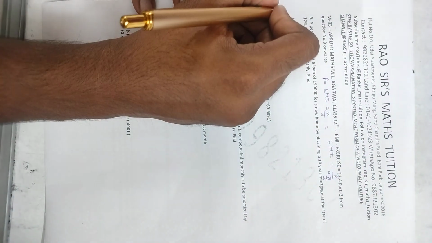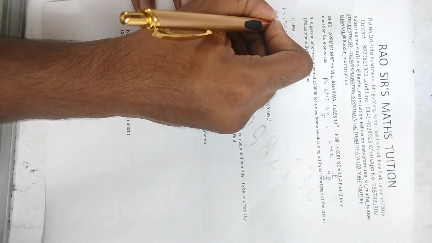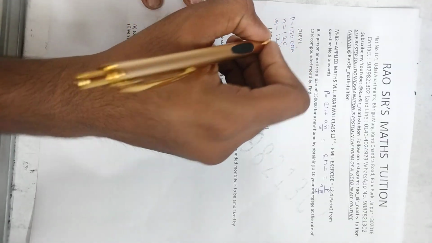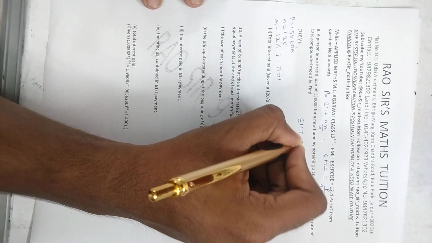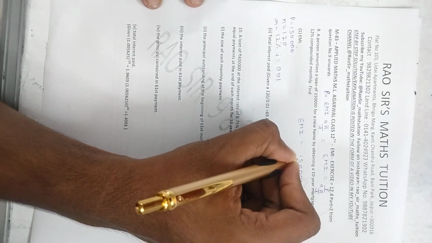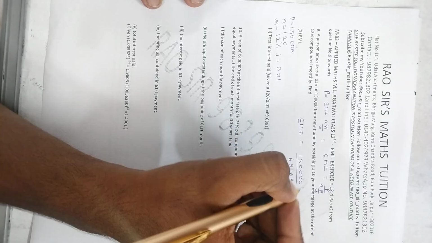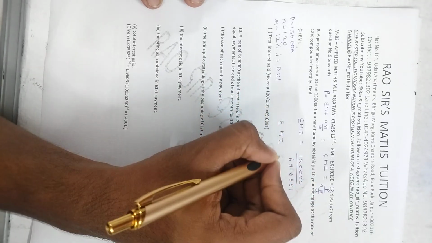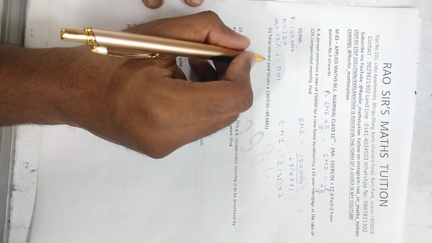P is given as 1,50,000, N is 120, and R is 12%. I is equal to 0.01. Using this formula, EMI equals 1,50,000 upon 69.6891, which gives the answer 2,152.42. Now we have to find total interest paid.